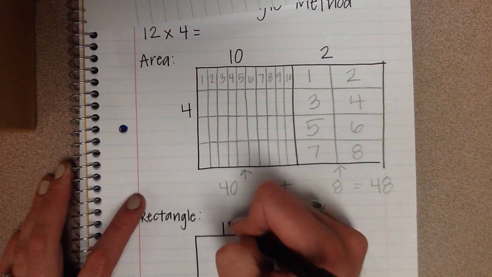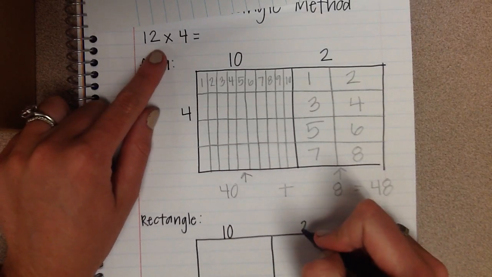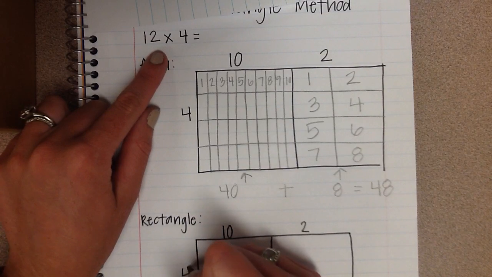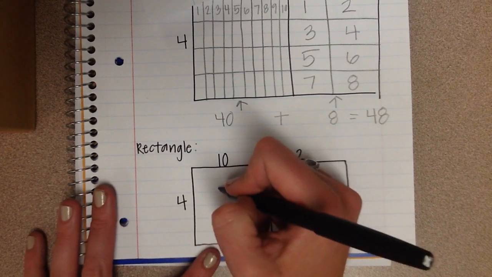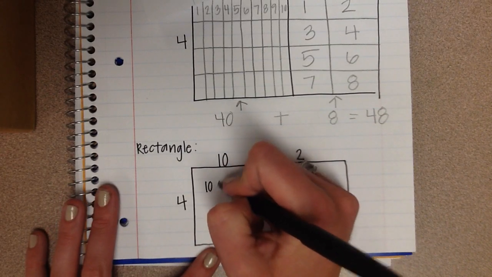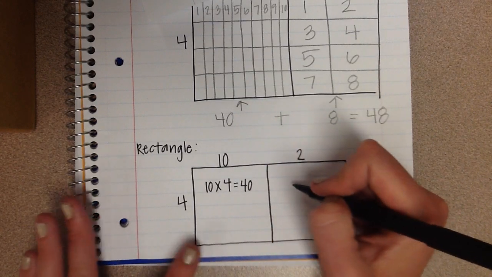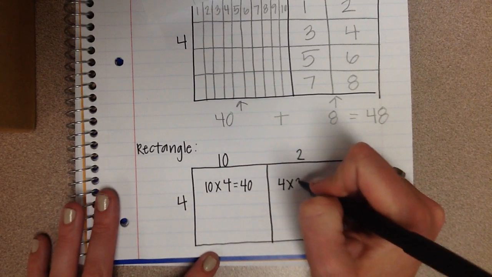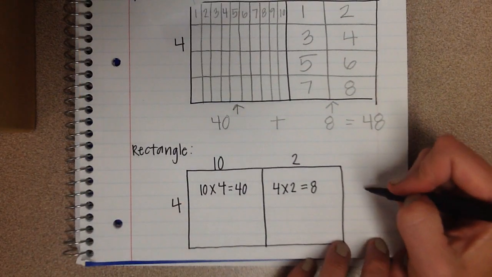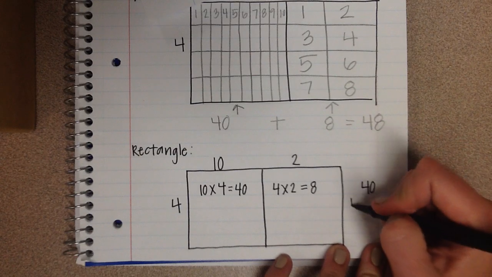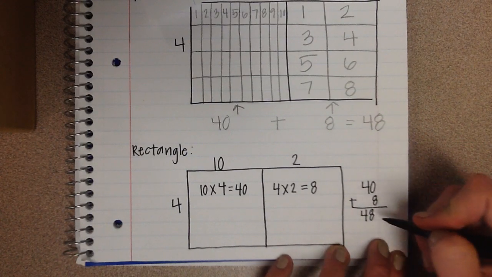So this is 10, once again, because that 1 is the value of a 10. And this is 2, and I'm going to put a 4 here. In this box, I'm going to do 10 times 4 equals 40. And in this box, I'm going to do 4 times 2 equals 8. I'm now going to add those together. 40 plus 8 equals 48.